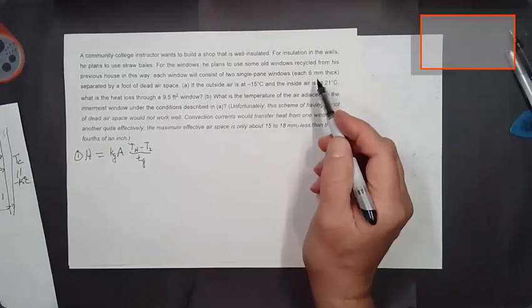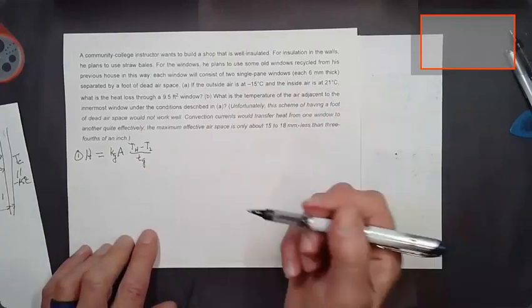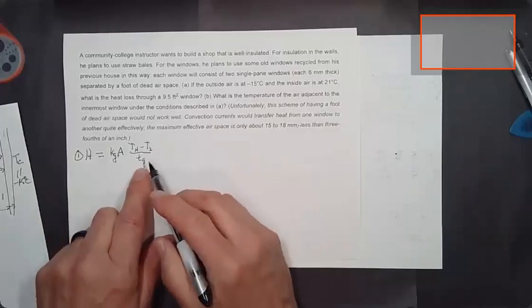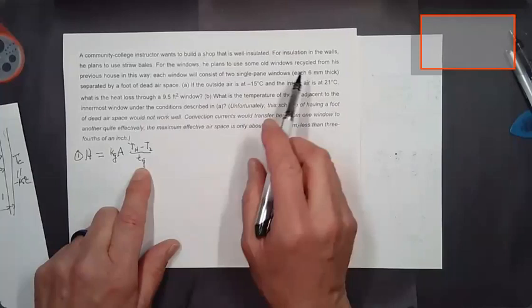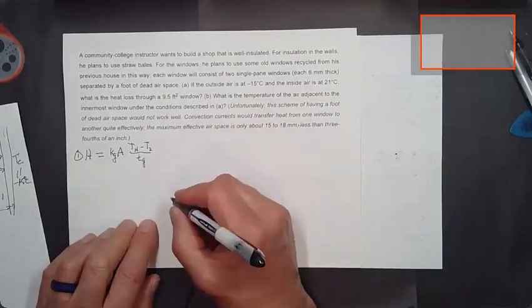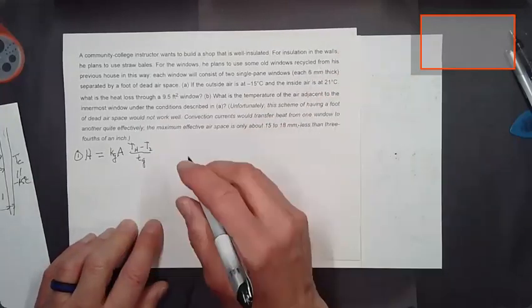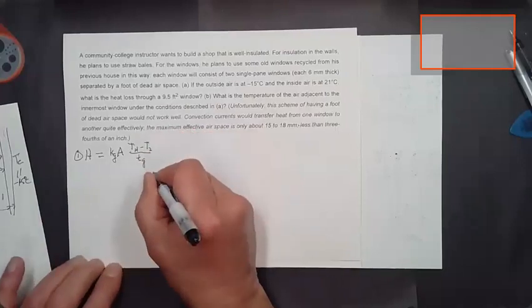Only one sig fig on that, so we'll probably just have one sig fig when we're done. I didn't set this problem up ideally. I should have given that two significant figures. Or we could pretend it's 6.0. Anyway, that's the first one.